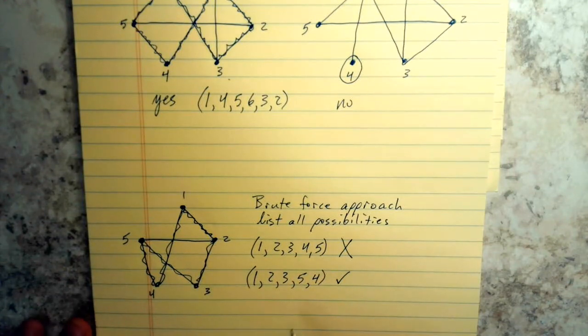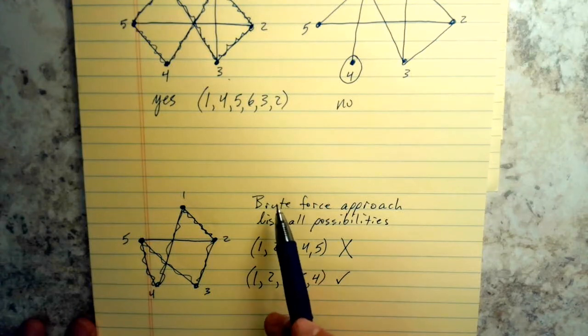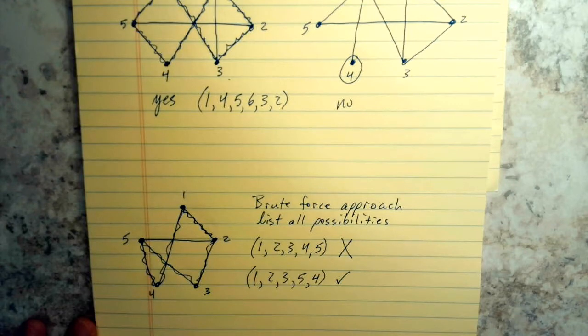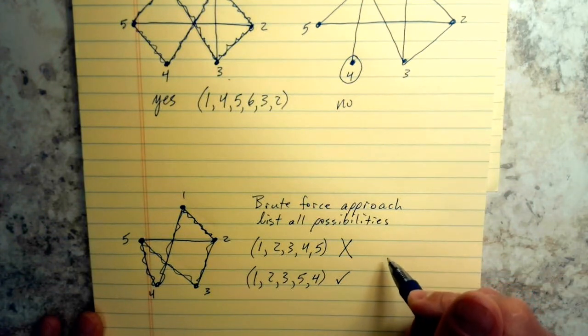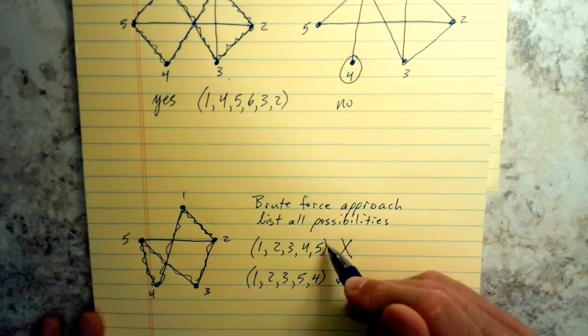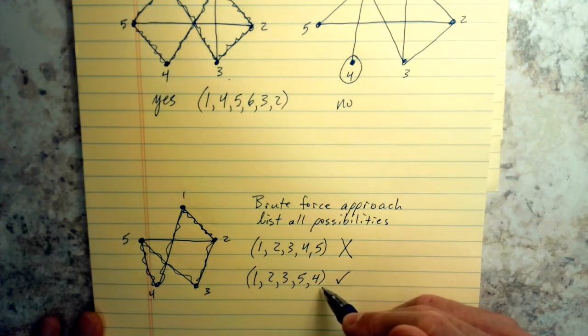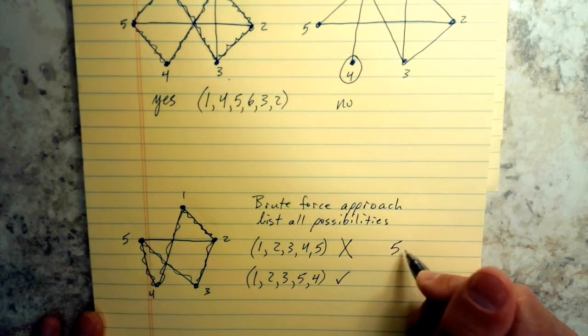And if a graph has a Hamilton cycle, the brute force approach will find it. If it doesn't have a Hamilton cycle, the brute force approach will be a comprehensive argument that it doesn't, because it lists all possibilities, and if they're all a no, then there's no Hamilton cycle. So we might notice that the number of 5-tuples this would have to look through would be 5 factorial.